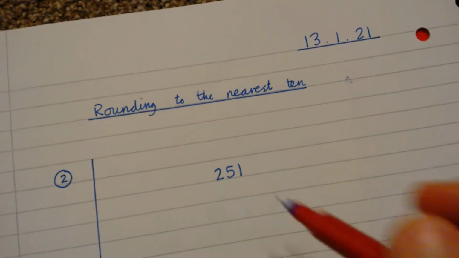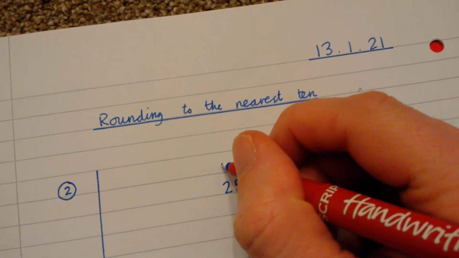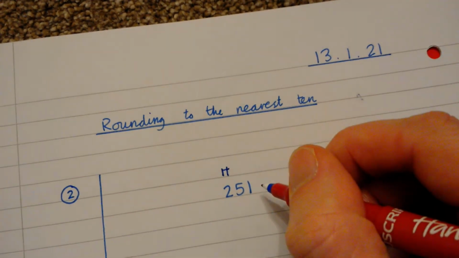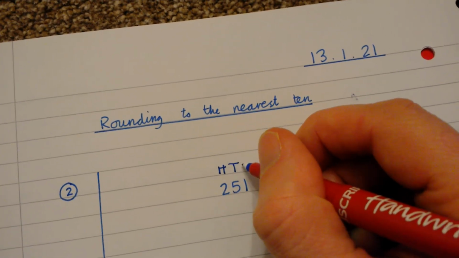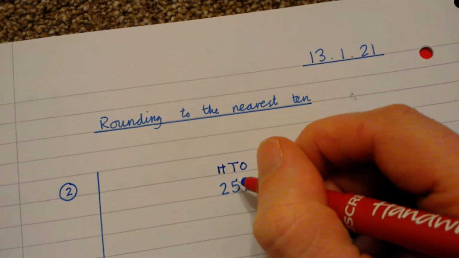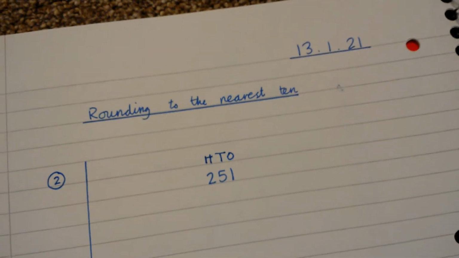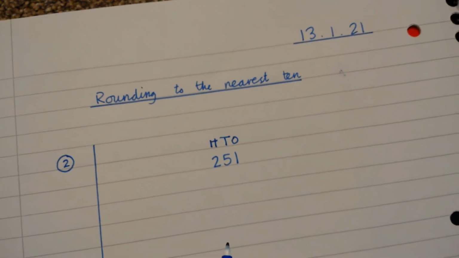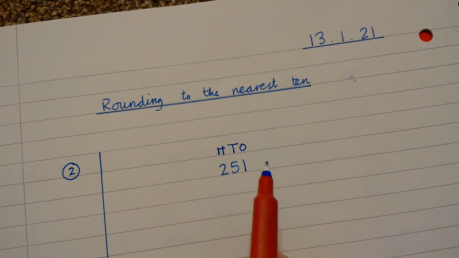Okay, now we're going to look at rounding to the nearest 10. It's important to remember, when you round to the nearest 10, to think about your place value. So with this number we have 251, there are hundreds, there are tens, and there are ones. We have 5 tens in this number. Now your first job when you get a number is you're going to put the two multiples of 10 that the number comes between on each side.